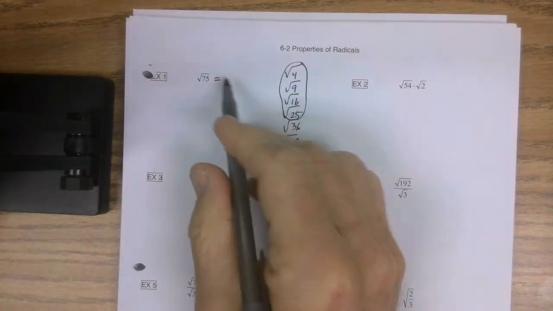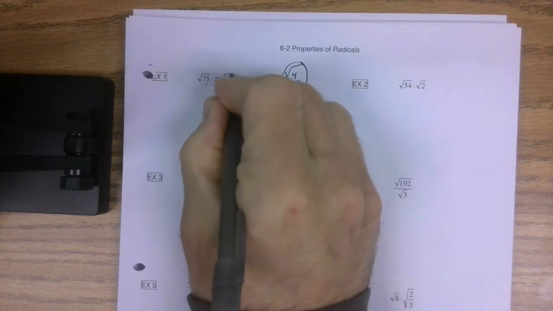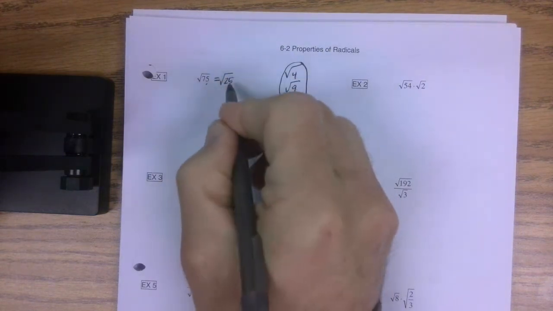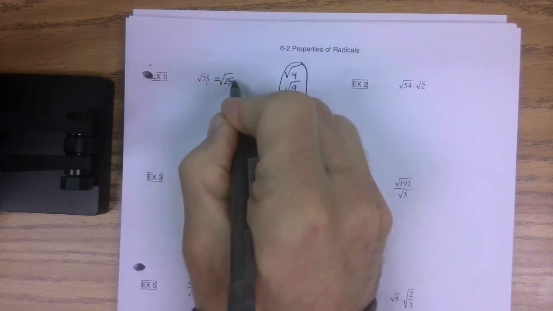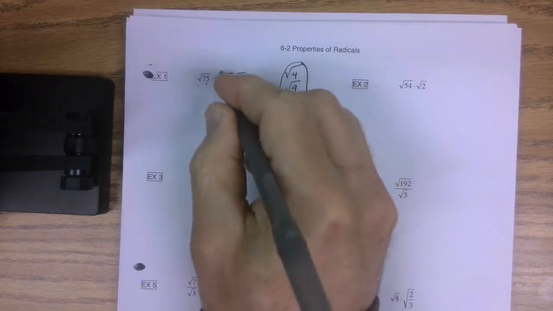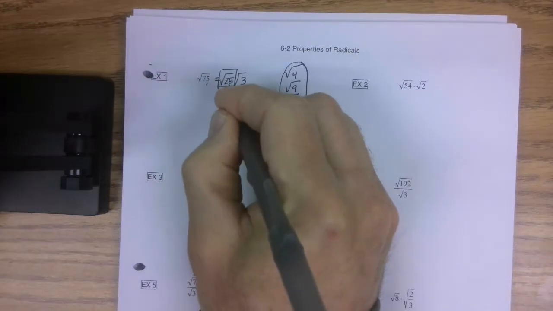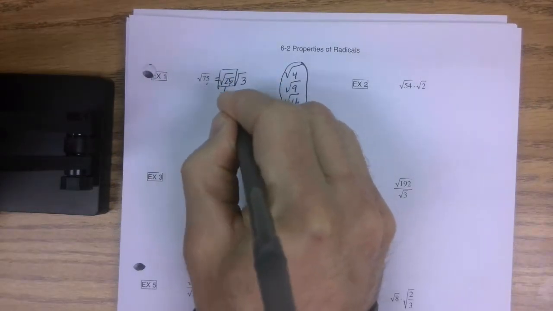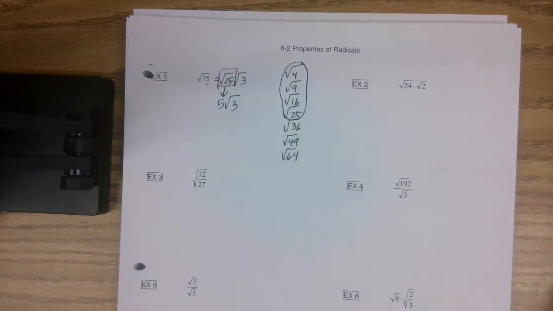So as you see, 25 goes into 75, so we're going to take that out, write it first. That'll be a good habit. And then how many times does 25 go into 75? 3. This is our perfect square root, so that'll turn into a 5, and that's the square root of 3, and you're done. So these are pretty lickety-split, not a ton of work required.